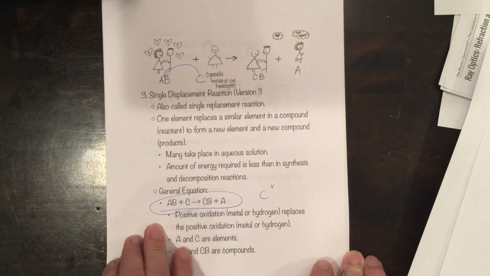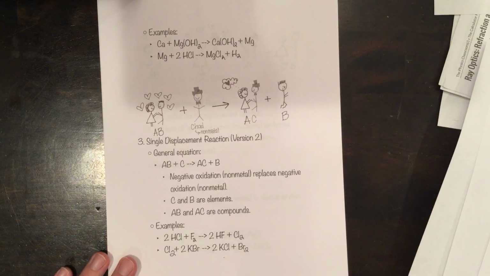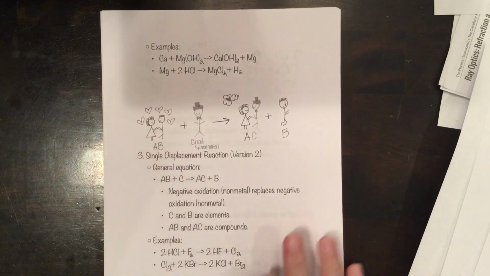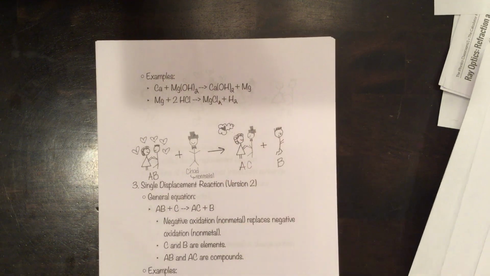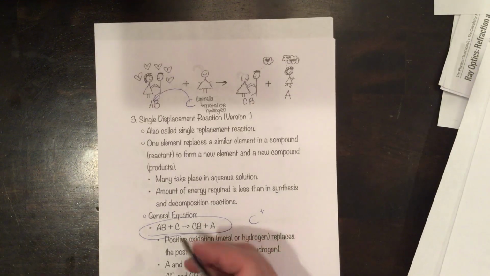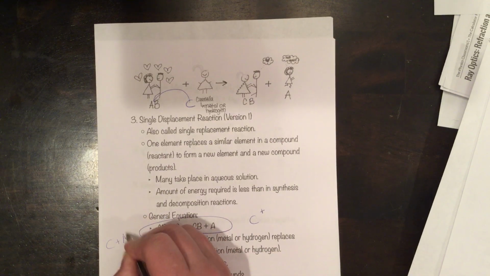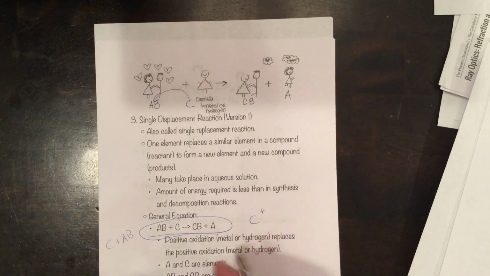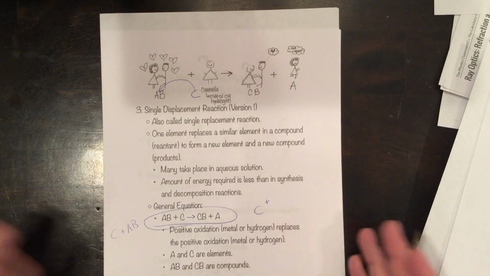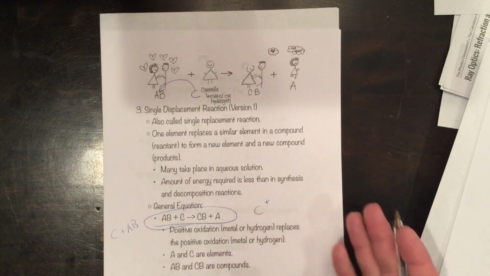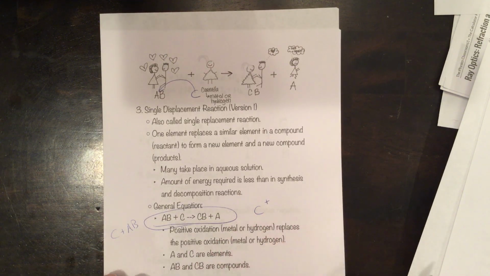Now, can C ever knock out B? Why not? Okay, well, here's our first two examples, okay? Now, you'll notice, go back here for a second. You see how it says AB plus C? Realize, right, you could also have C plus AB, okay? It's just like math, you know, 2 plus 3 is the same as 3 plus 2. Those are our reactants in any order that they are, okay?